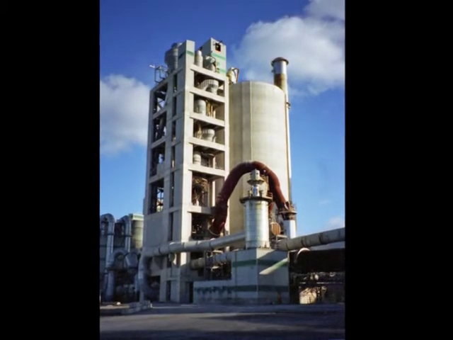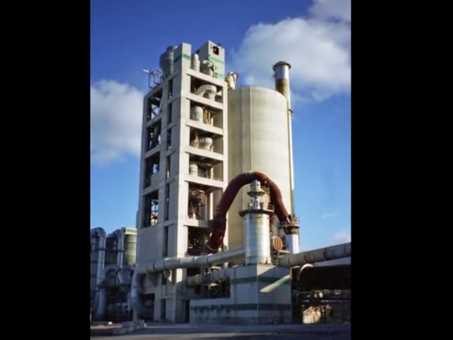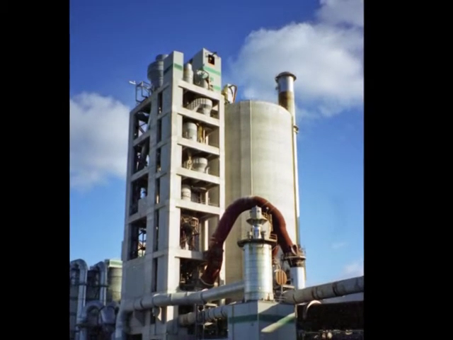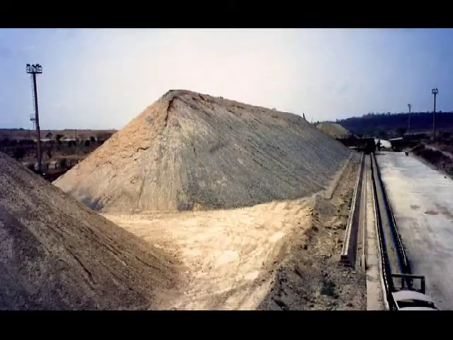The kiln can reach temperatures of 1400 degrees Celsius, much hotter than your 600 degree Bunsen. Other ingredients include clay, shale, sand, iron ore, gypsum, bauxite, fly ash and slag from the BHP.